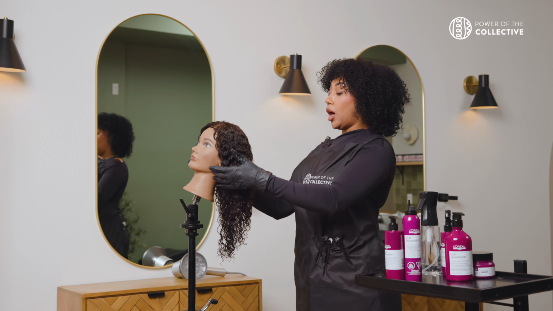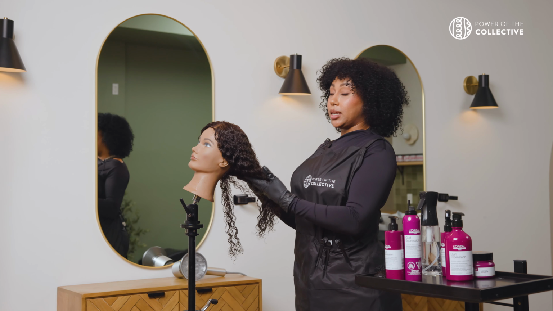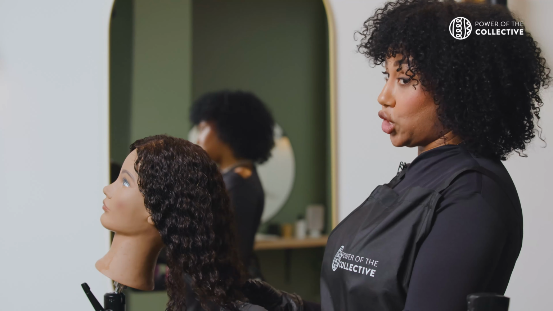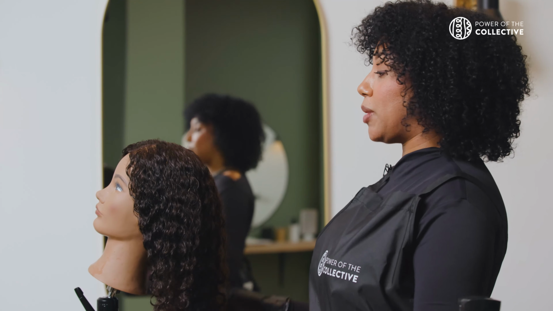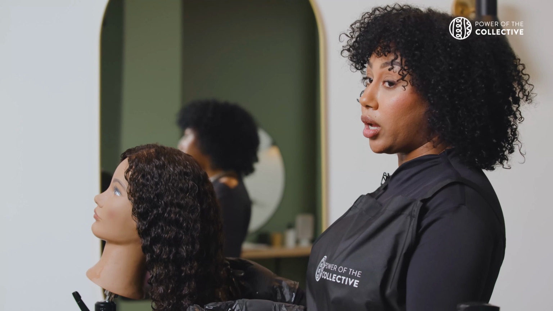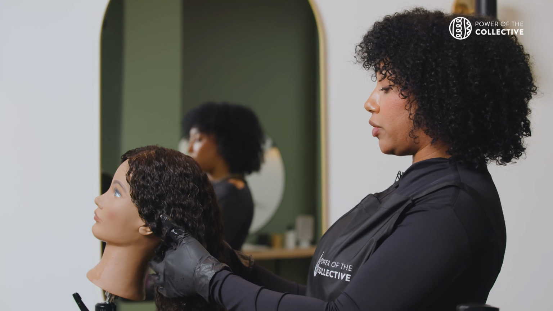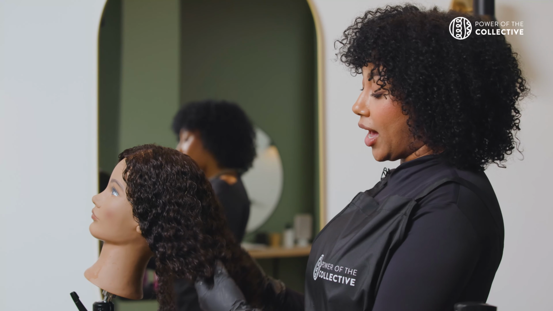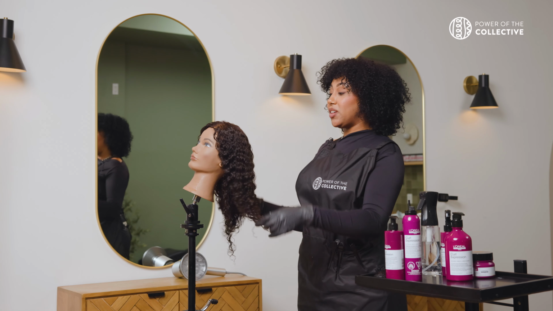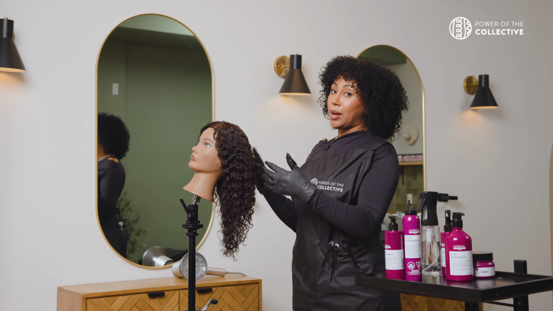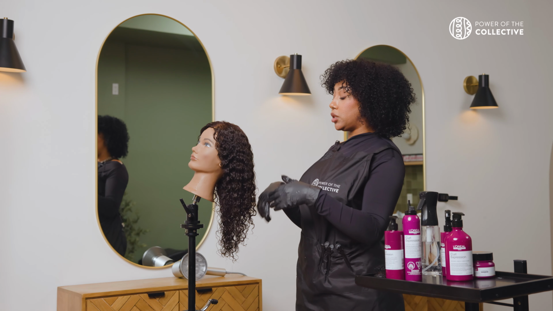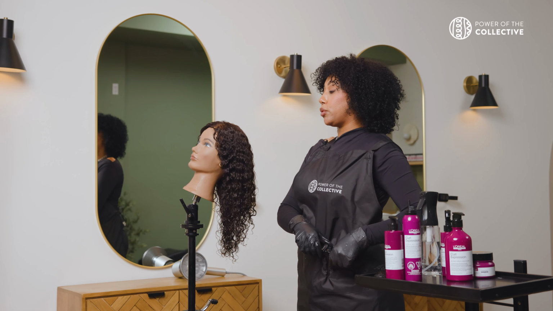Pro tip, when styling a 3 type client, you do want to make sure that the hair has been conditioned with some type of treatment, especially after the color. This helps lock in the moisture before we add any products. We also want to make sure that the hair is sopping wet. As you can see, my mannequin is quite wet right now, so even this would not be wet enough. I'm looking for sopping wet hair, so I do have a spray bottle here that I'm going to use as I go through the hair.